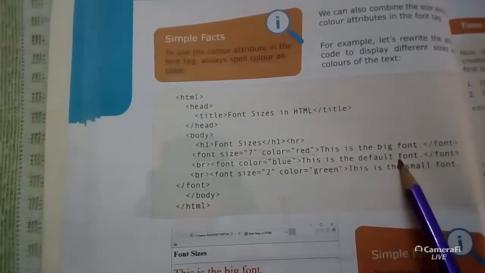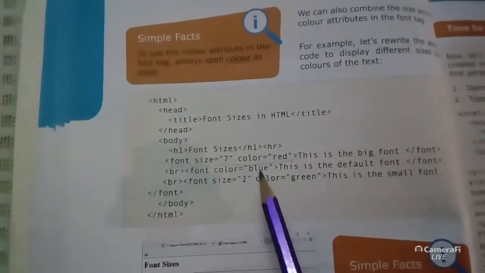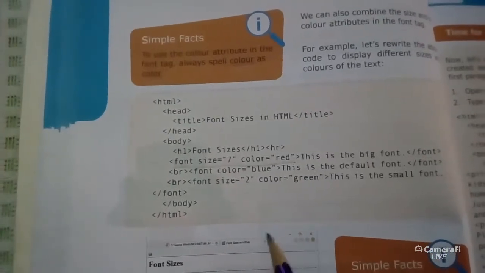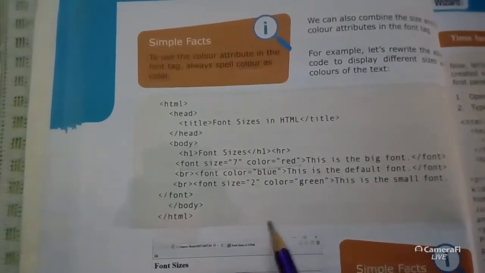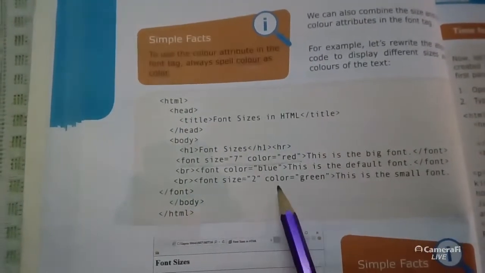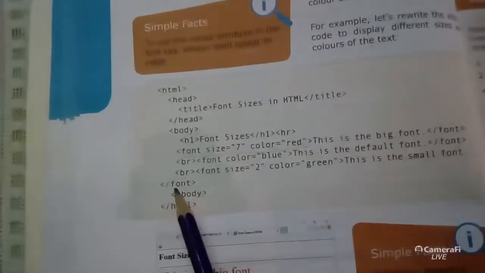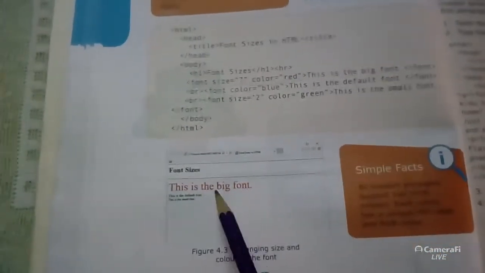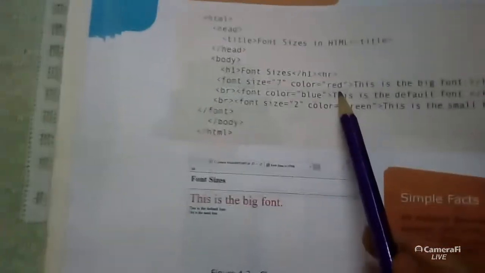This is the default. That means you have not given any size, so the font size will be the default, whatever is in your computer or laptop. Then BR, font size 2, color green. This is the small font, font close, body and HTML. See here, output, font size, heading. This is the big font and color is red. See, 7 and color red.